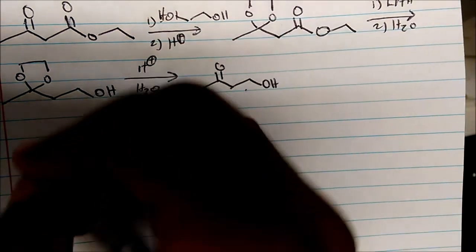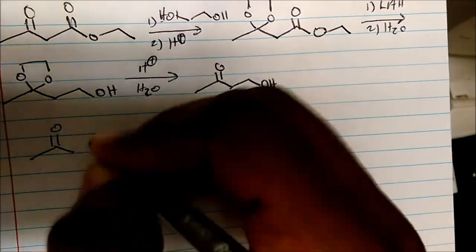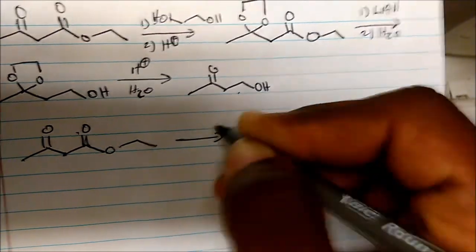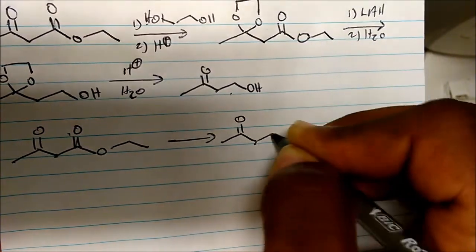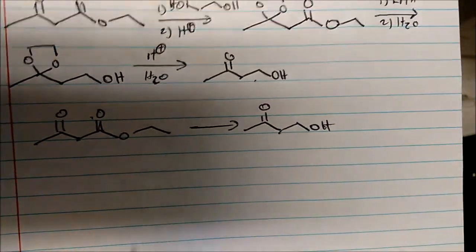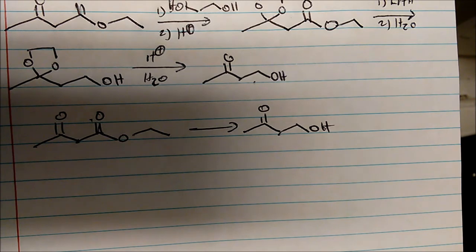So maybe your professor might ask you to carry out a synthesis. So what reagents would you use? Well, this would be exactly what we would use. So that's a very important point.